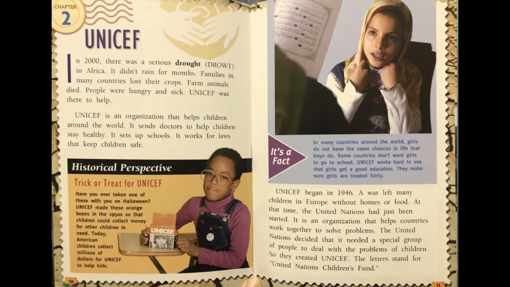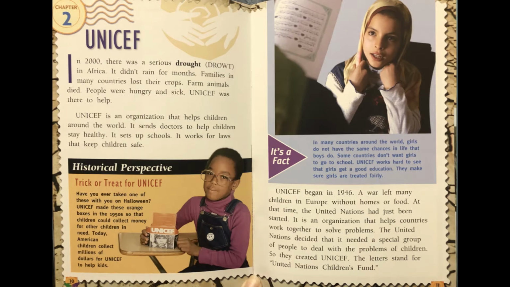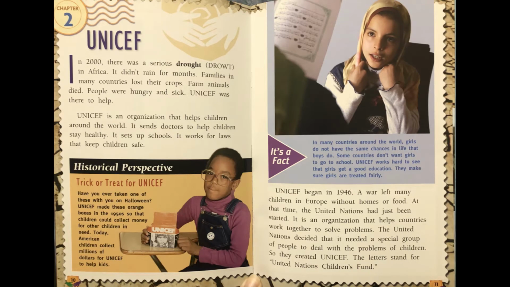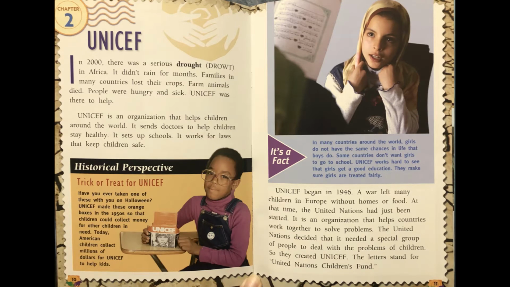And our other page insert, historical perspective. Trick or treat for UNICEF. Have you ever taken one of these with you on Halloween? UNICEF made these orange boxes in the 1950s so that children could collect money for other children in need. Today, American children collect millions of dollars for UNICEF to help kids.